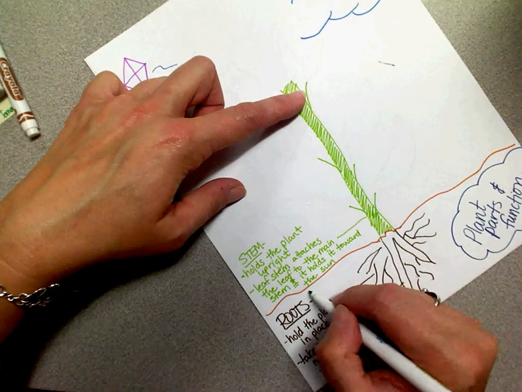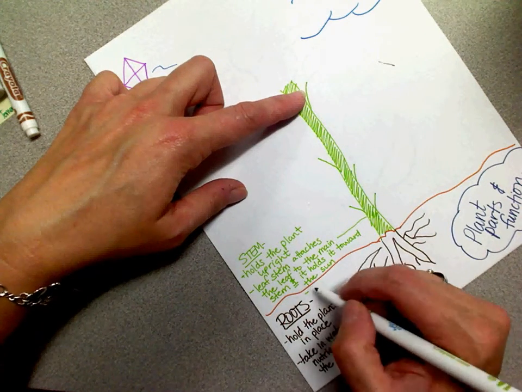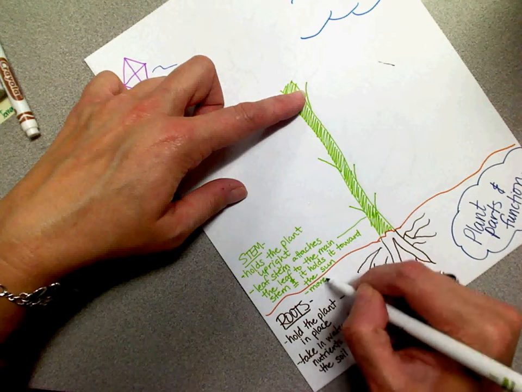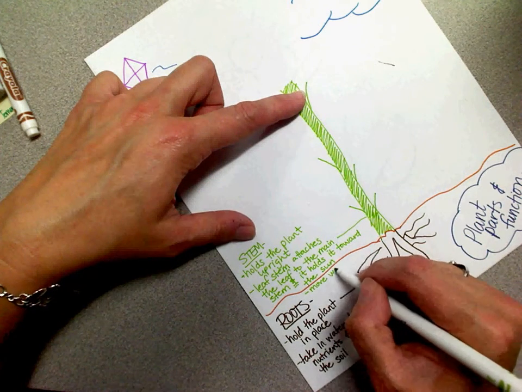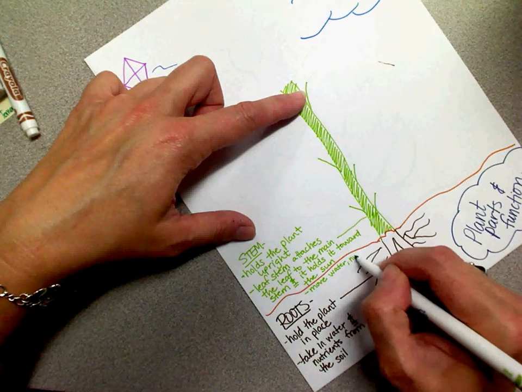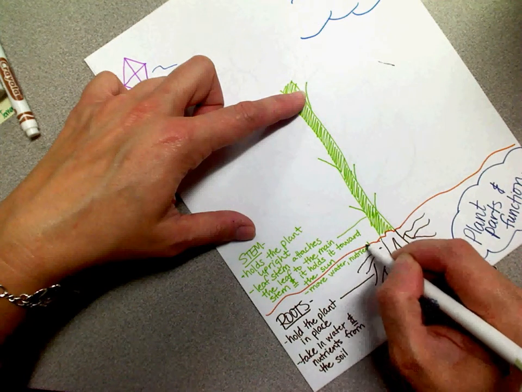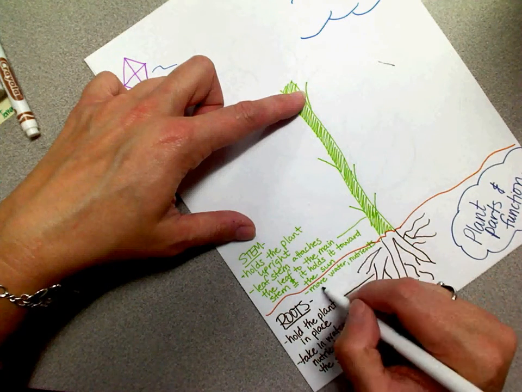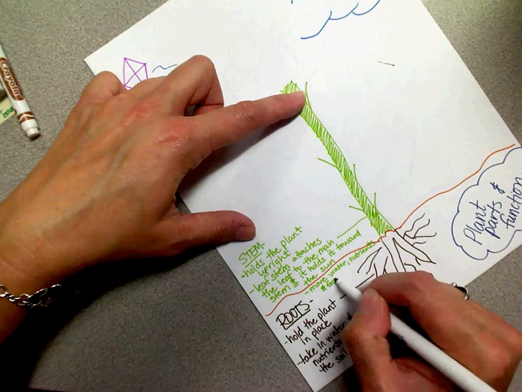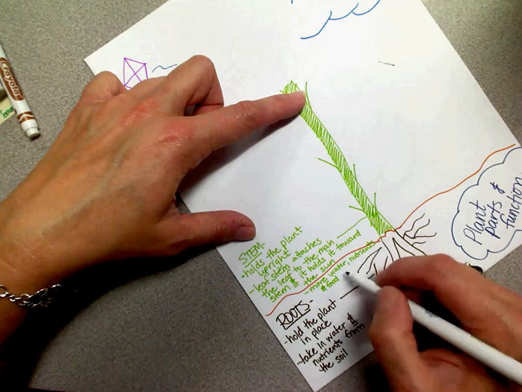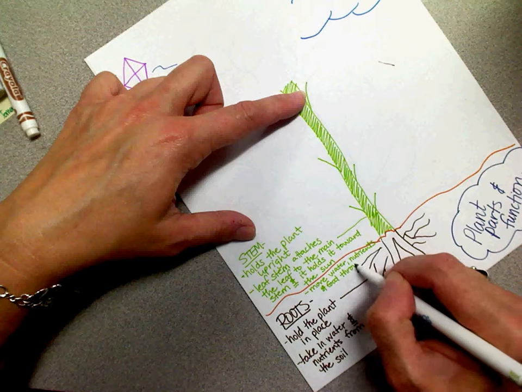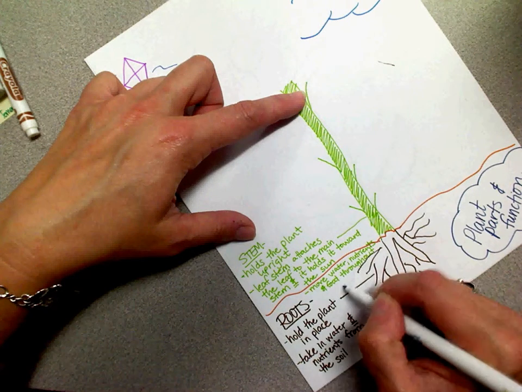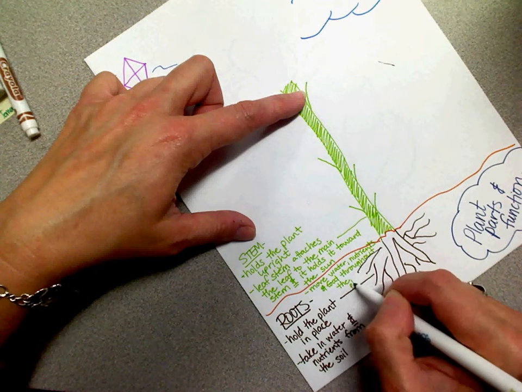This does one more thing. This is going to move water, nutrients, and food throughout the plant. Kind of ran out of room there, didn't I?